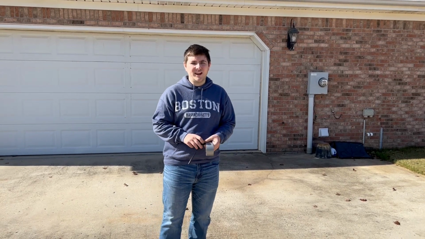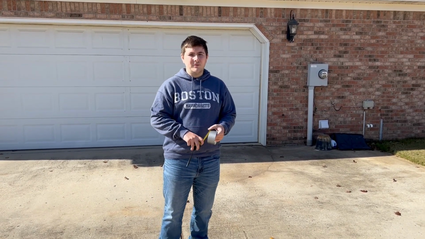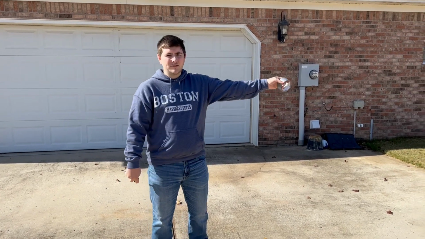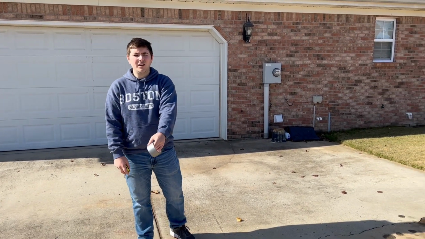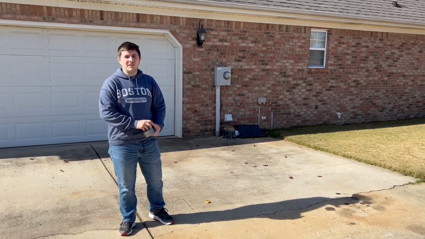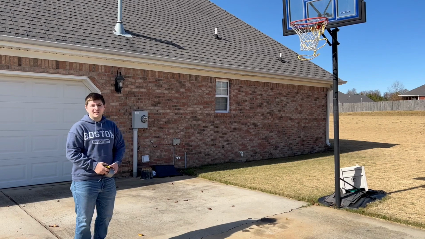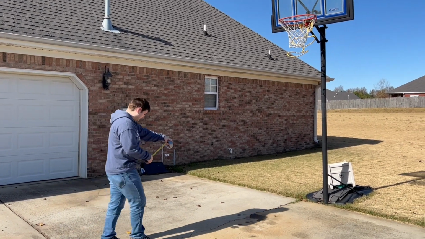My name is Jackson Fortenberry, and today we're going to measure out from the base of the basketball goal 12 feet, and then we're going to calculate the velocity of my shot towards the hoop at about 9 feet tall. So here we go.